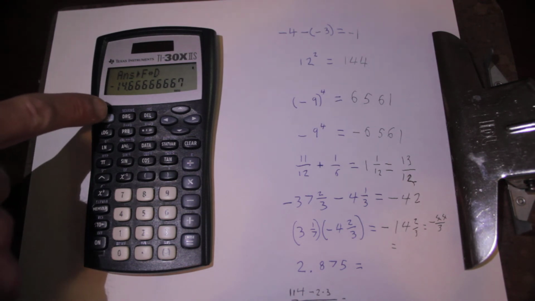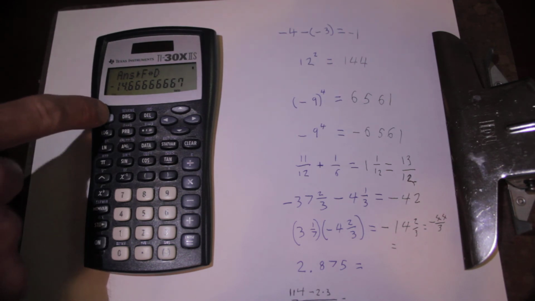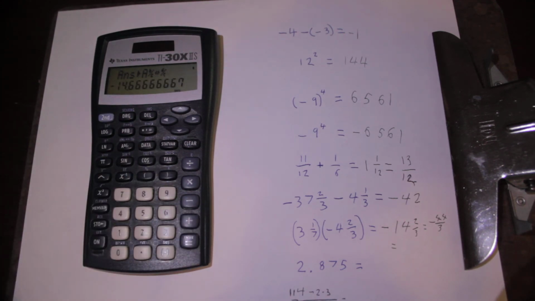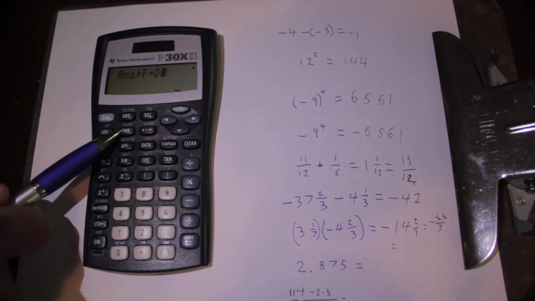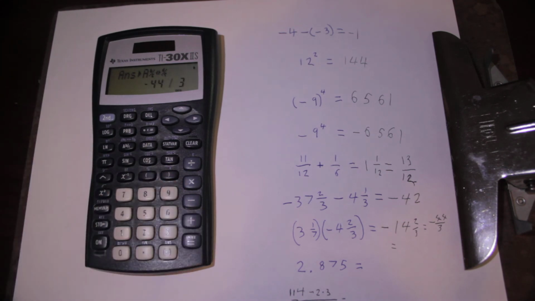If you want to change this to a fraction, you first have to do second FD. But if you do second ABC first, it won't do anything. You first have to change it into a fraction with your second FD button, then your second ABC button.